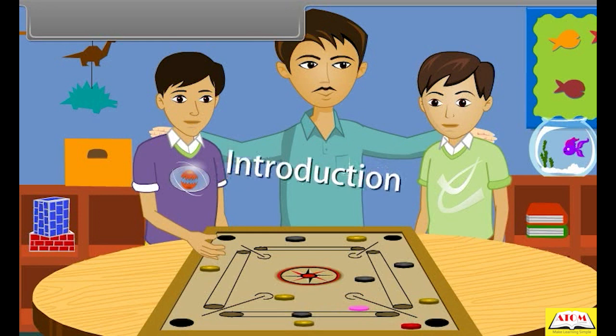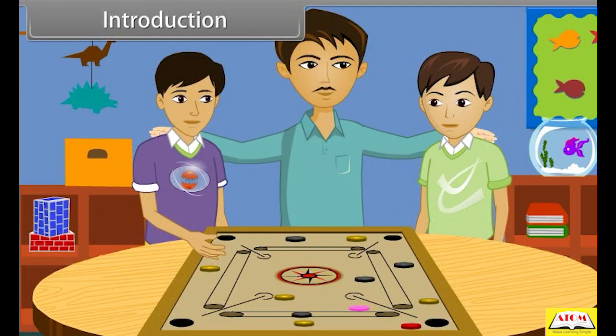Introduction. Hey kids, what are you doing? We are playing carom board. Wow, that's great. Can I ask you something? Sure, Dad. Do you know which motion is occurring in this game? Yes, motion in a straight line.